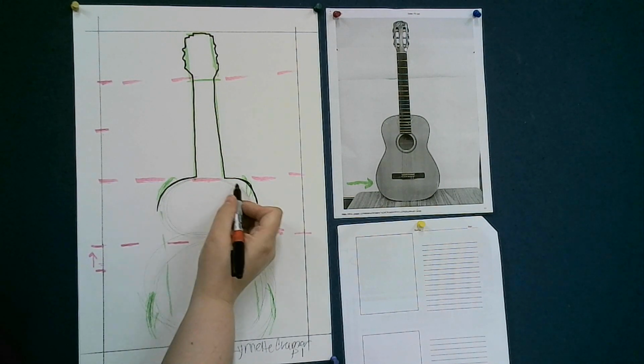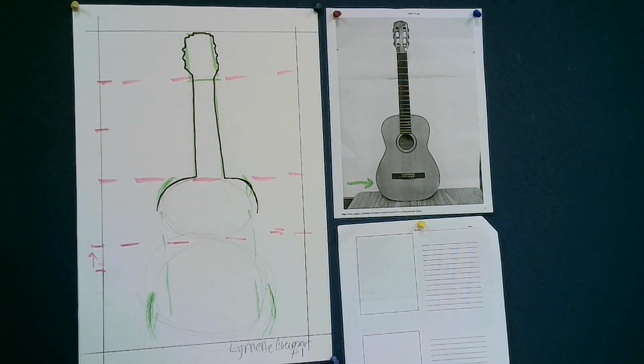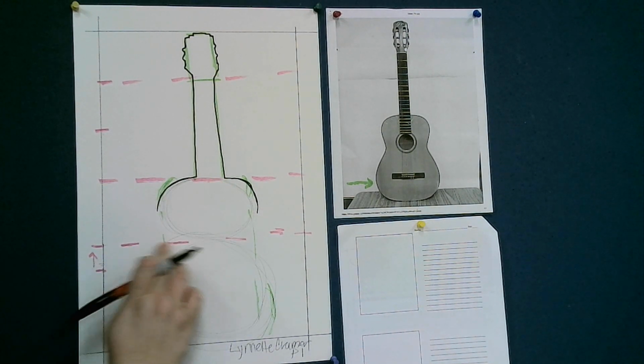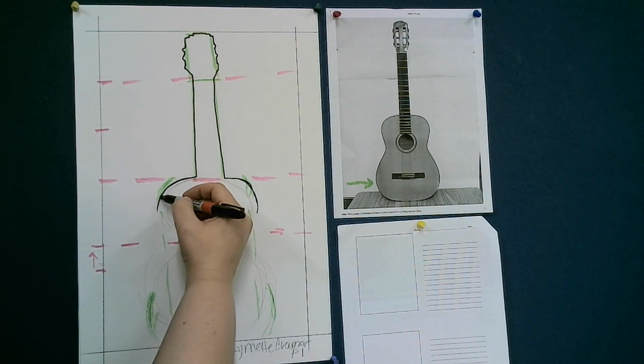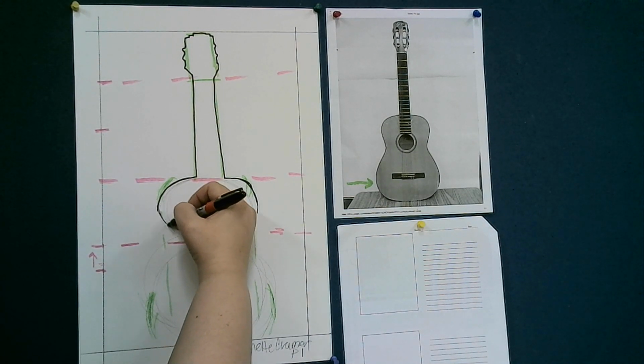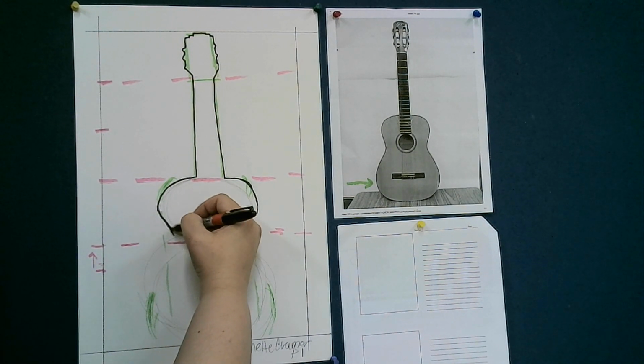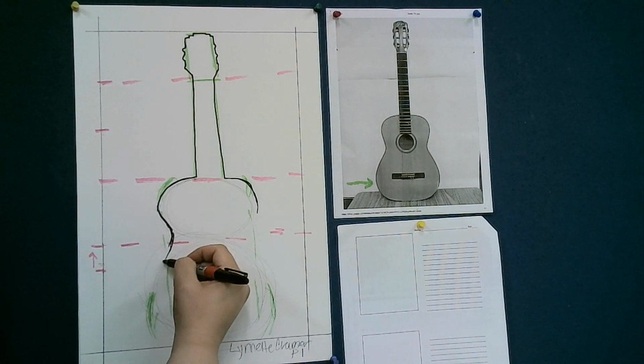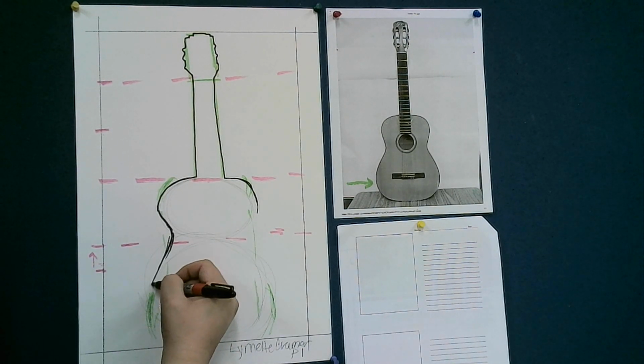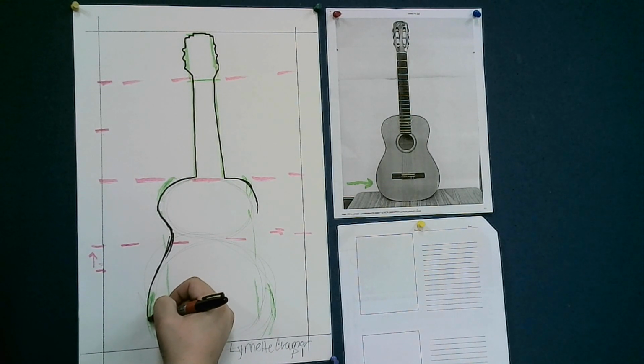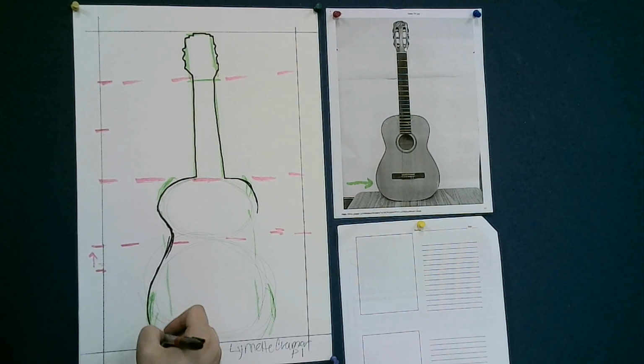So I like to do a little bit on one side and a little bit on the other to try to get it to be even. Of course, you're drawing with pencil, it's much easier. Okay, so then it's like a slow curve until I get to this guideline here. So it tapers in and slowly curves out. Okay, so I have my hips of the guitar, the part where it sticks out the most on the side, and then it flows in and down.